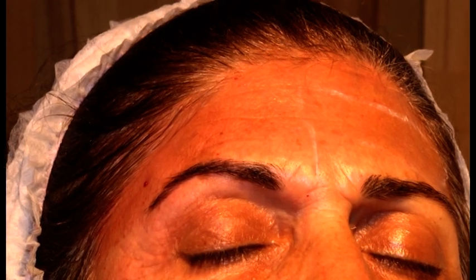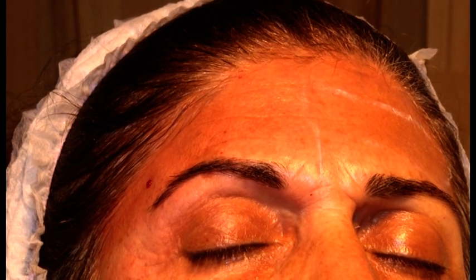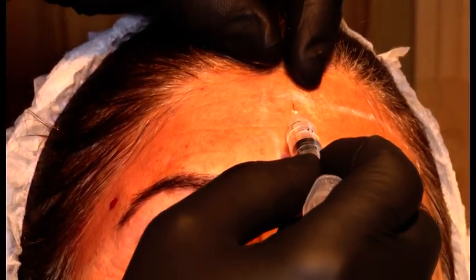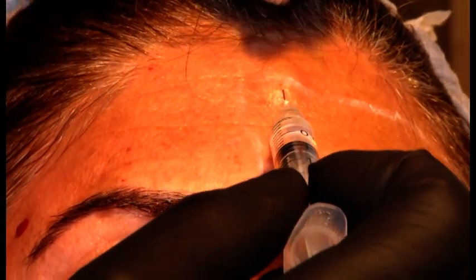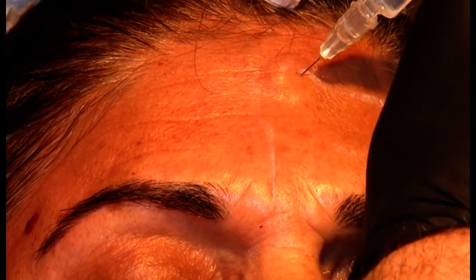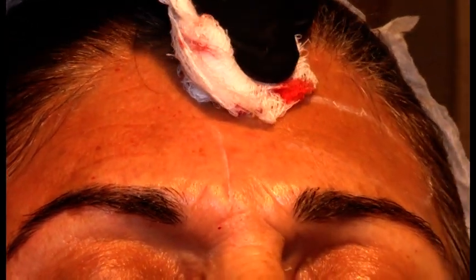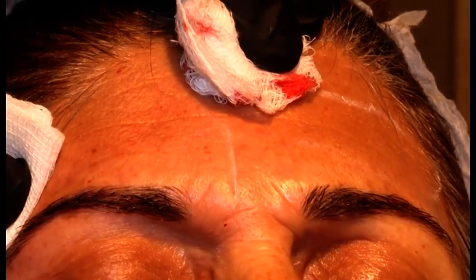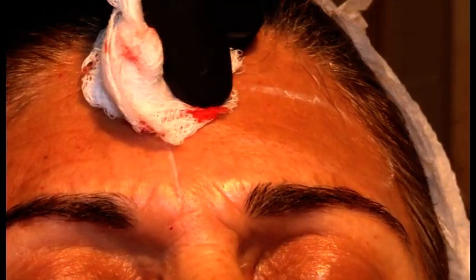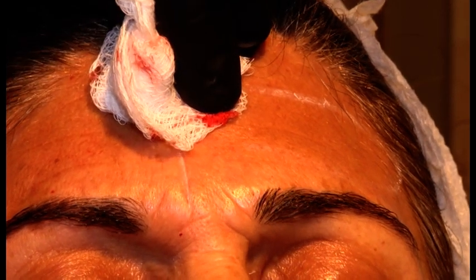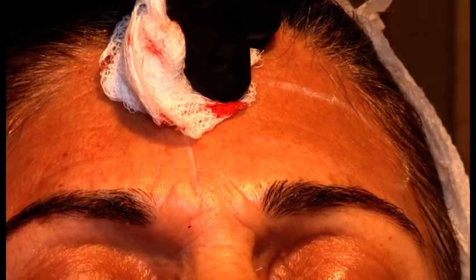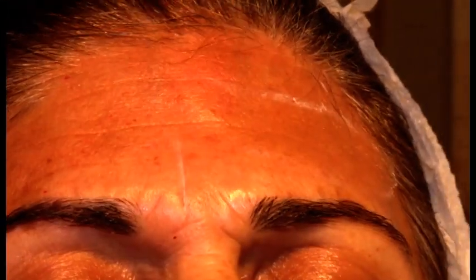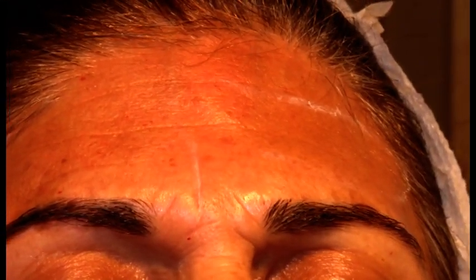Now, medial entry point. Again, a little bit of anesthesia right here. Thank you. And actually, maybe it's easier if I stand. Can I have the needle? The entry needle? Thank you. Maybe can I stand behind here? Not really.